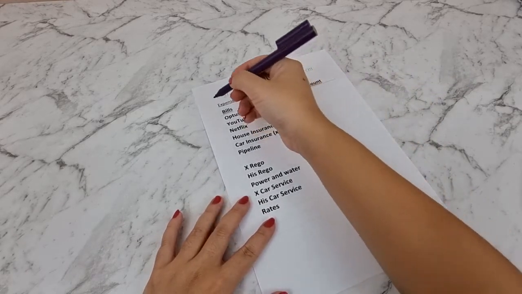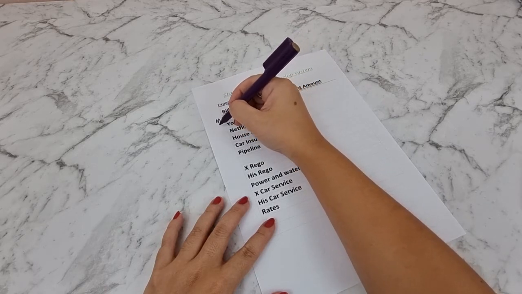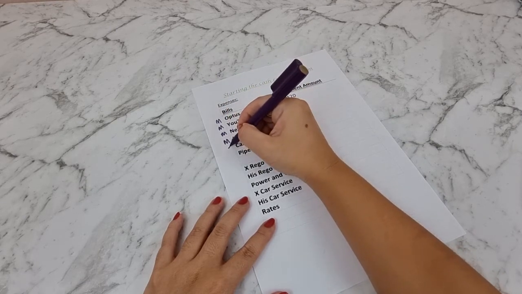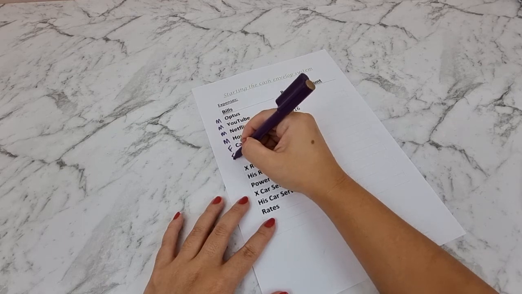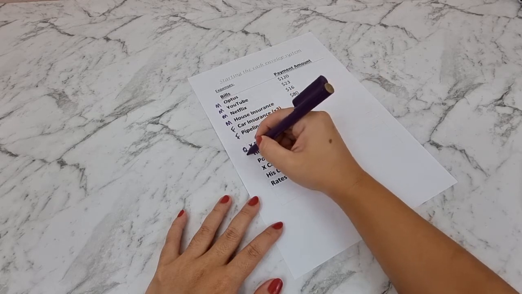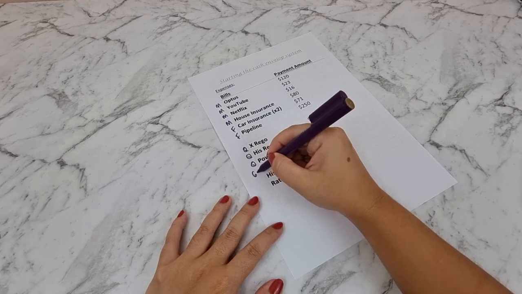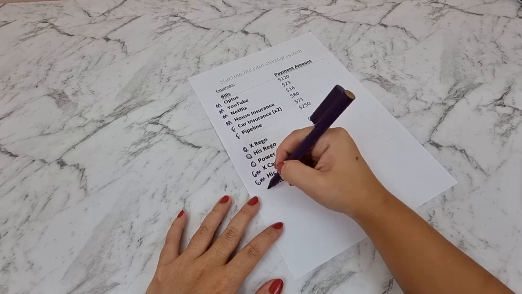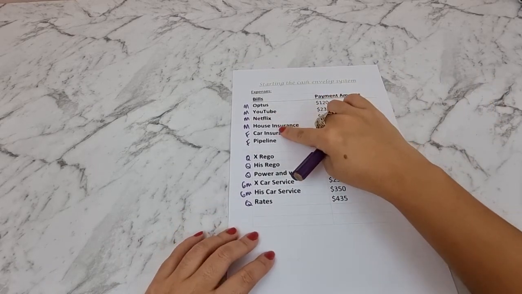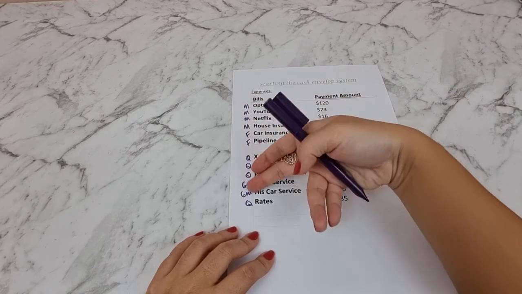M is for monthly, and fortnightly is F, and then quarterly is every 3 months, and then this is 6 months, so I'll write that down. Those are the bills, how much they come out, and the recurrence.